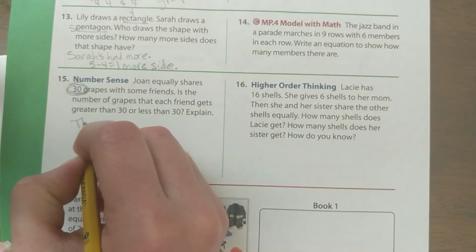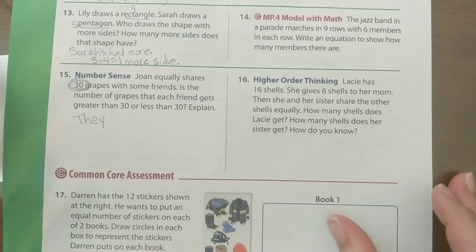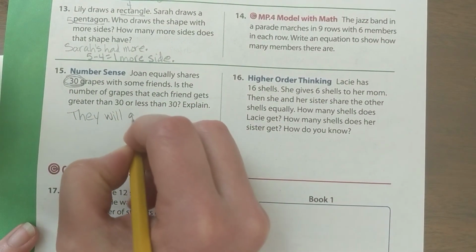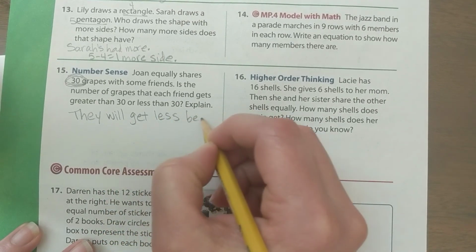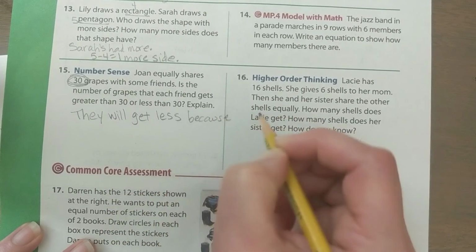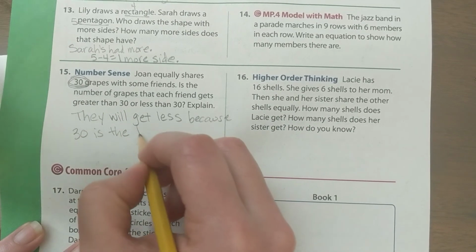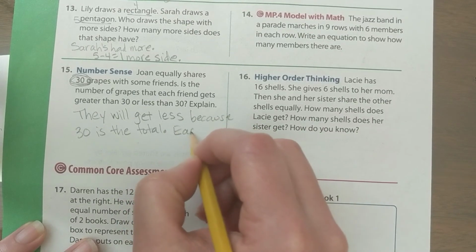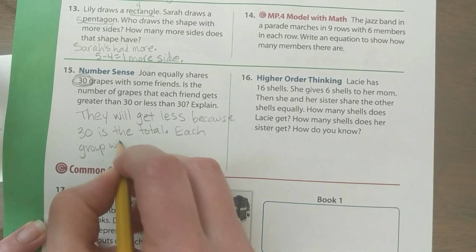They will get less because 30 is the total. If I'm splitting that up, each person will get less. Each group will have a smaller number.